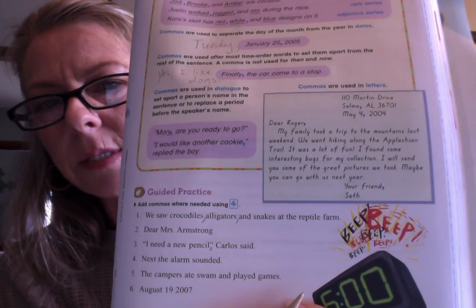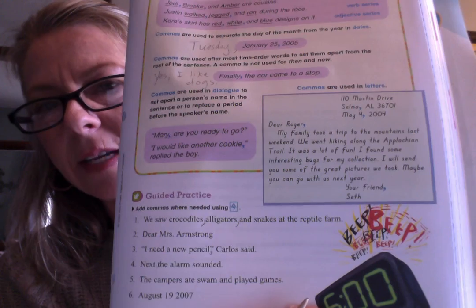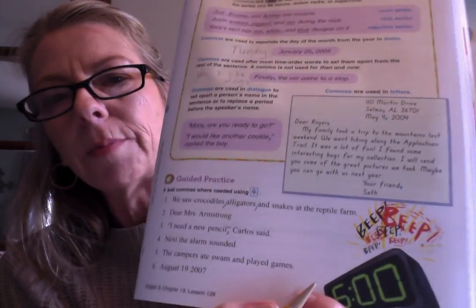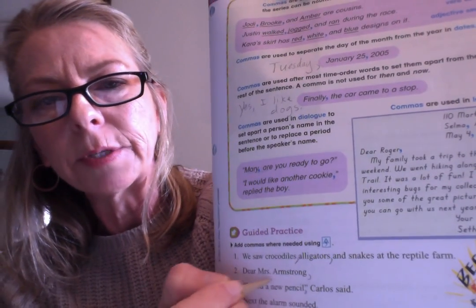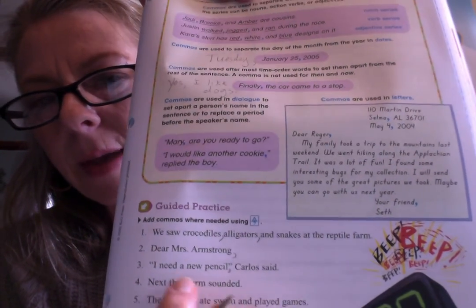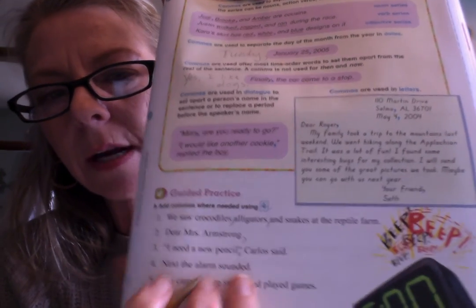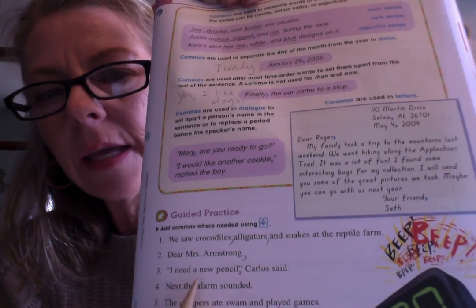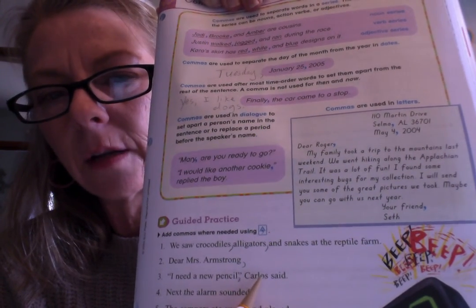Okay, so for number 2, Dear Mrs. Armstrong. Sounds like the beginning of a letter, doesn't it? So when we have the greeting of a letter, we put the comma after the person's name. Not after dear, but after the person's name. Dear Mrs. Armstrong, then we put a comma. Okay, number 3. I need a new pencil, Carlos said. So we would put the comma after the words that come out of his mouth. So inside the quotation, these are the words that are coming out of his mouth. We put the comma, then we finish the sentence with a period. I need a new pencil, Carlos said.